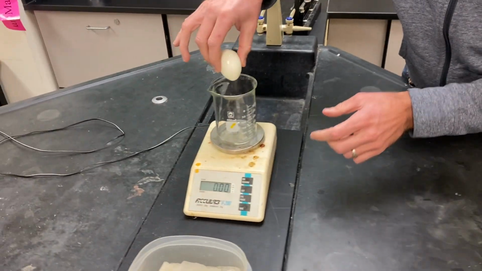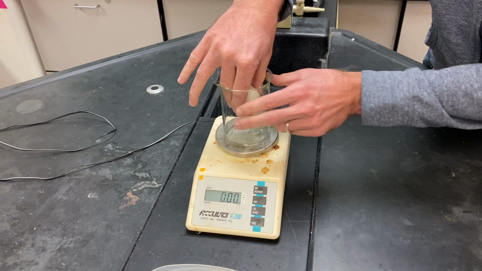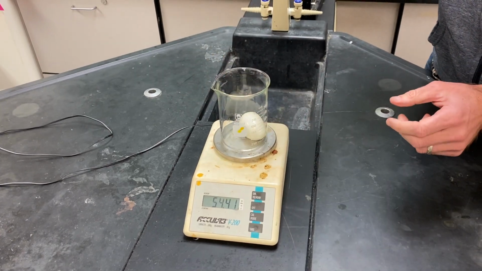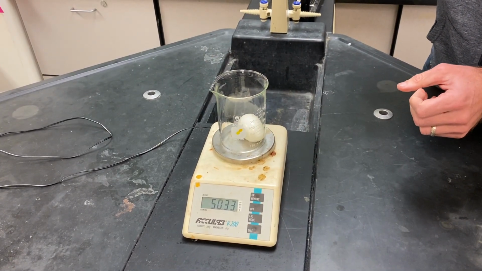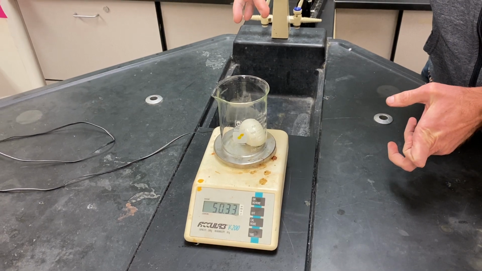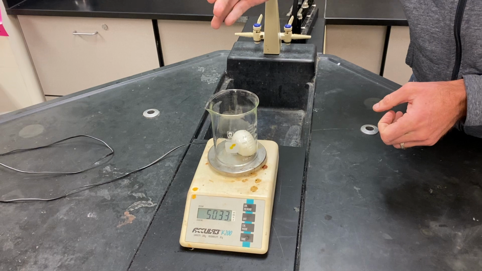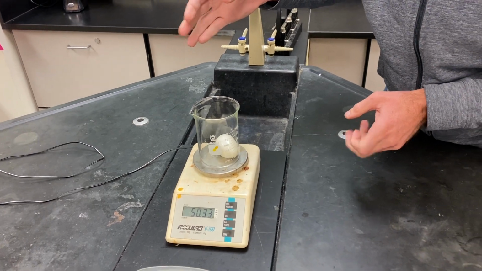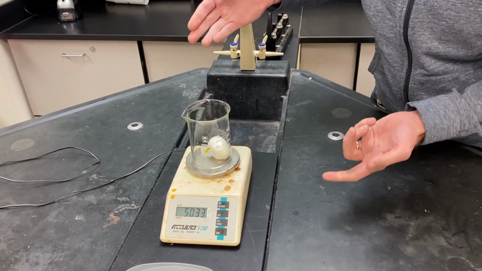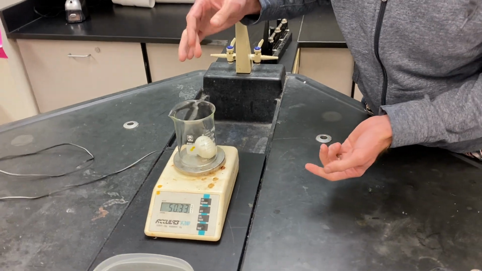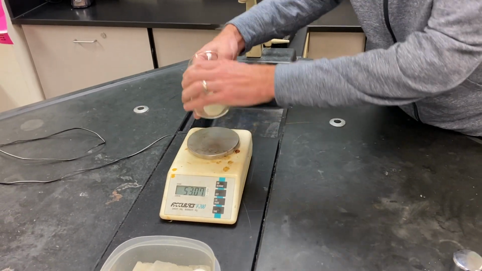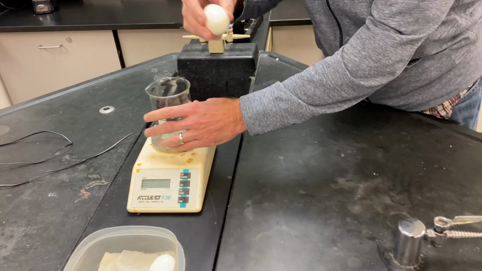Second egg. Says 0 to start with. Put the egg in there. So they're going to weigh different amounts to start with. We're just interested in how much they change over 24 hours. That's what we're going to be mostly interested in. It's not what their final weight is, but how much it changes over time. So the next one is 50.3. Okay, I'll put that one in the other distilled water.